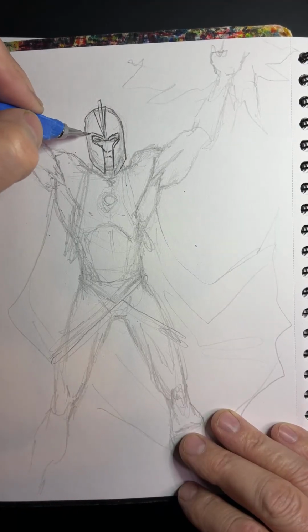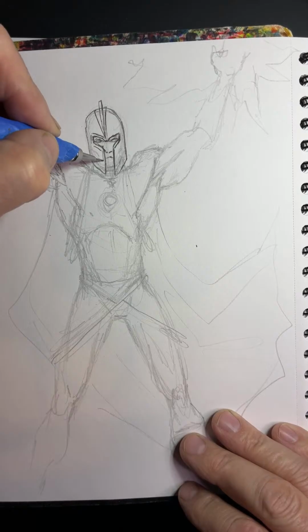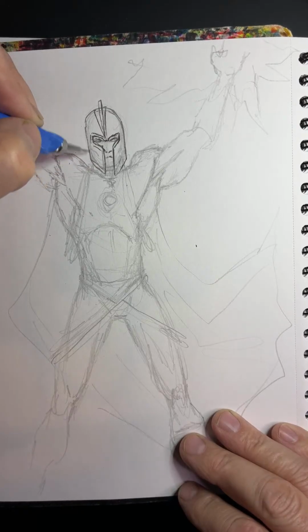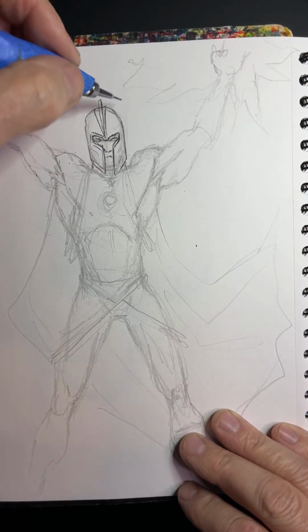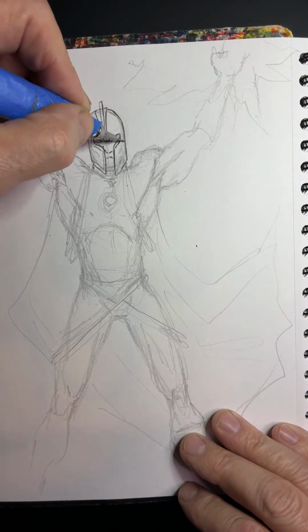It does look like Magneto, doesn't it? Old school.